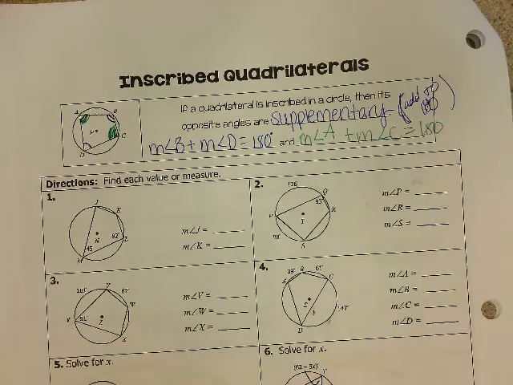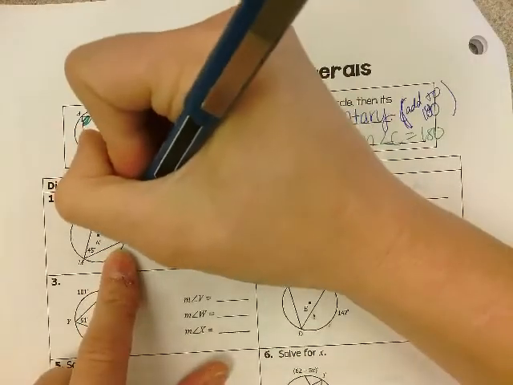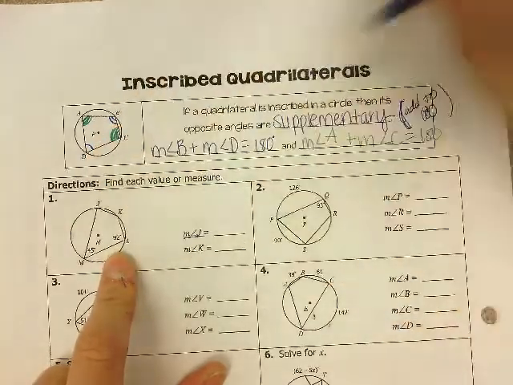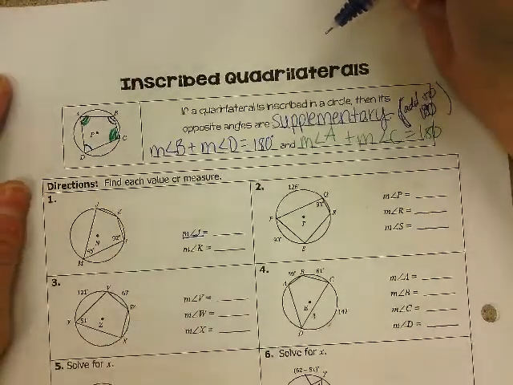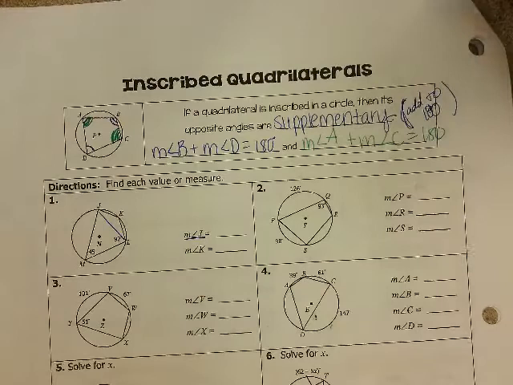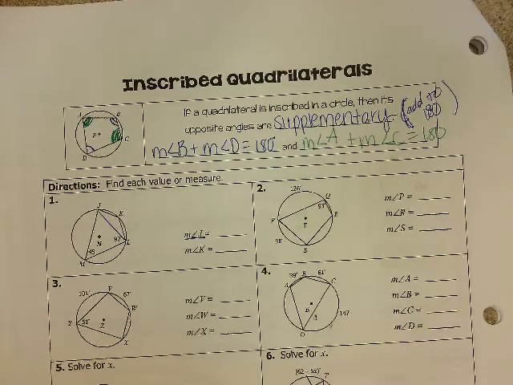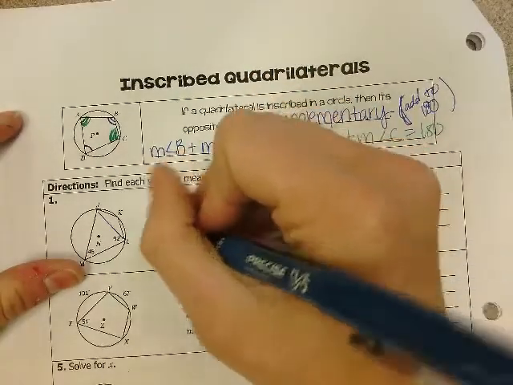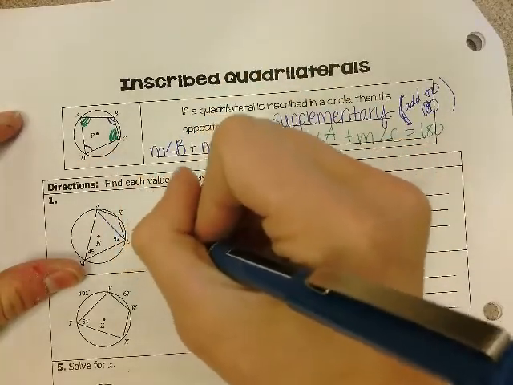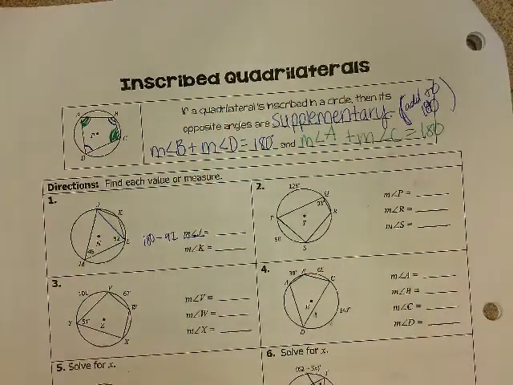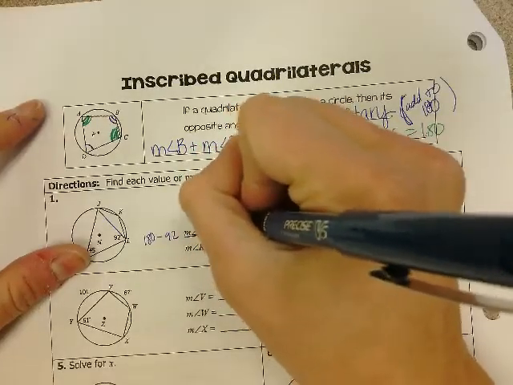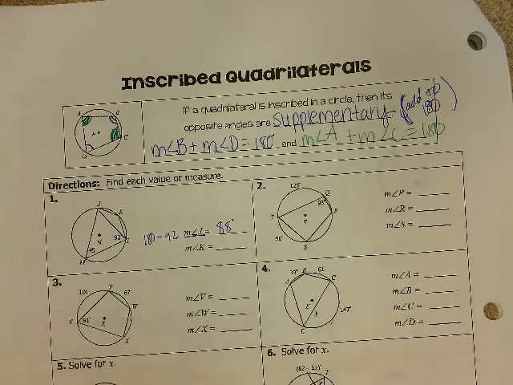Let's look. So, angle J is across from which angle? L. Okay, so then how am I going to find angle J? 180 minus 92, which is 88 degrees.